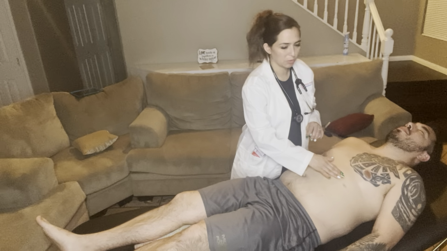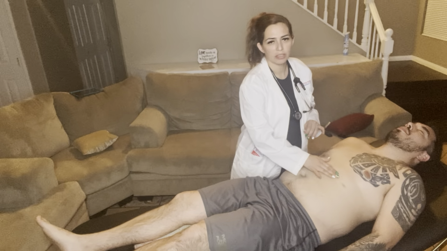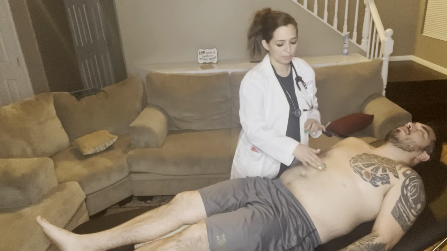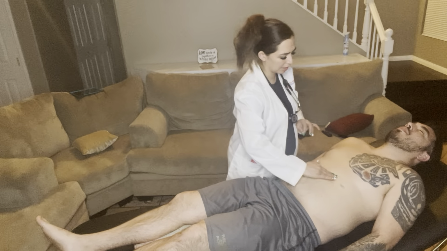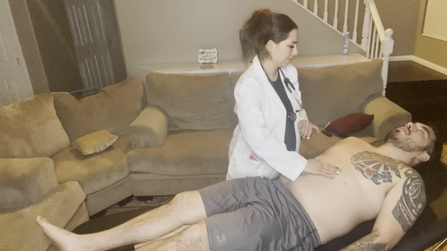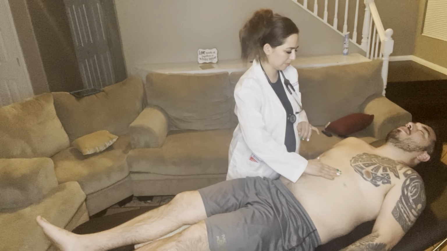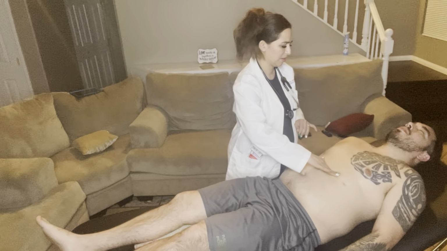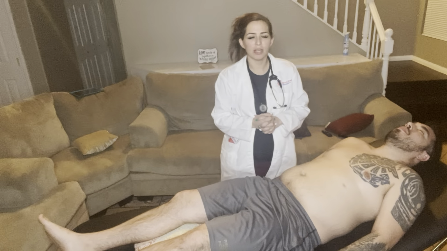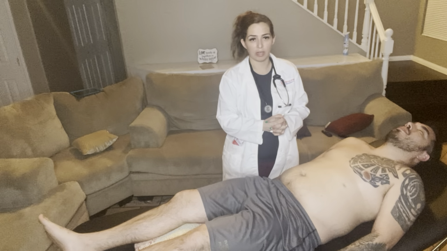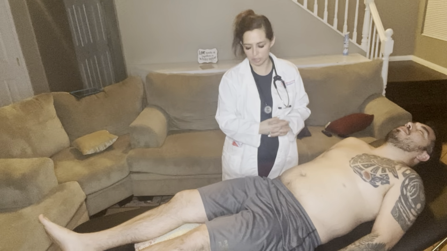So I'm going to move over to the left side to palpate the spleen as well at inspiration. If I can have you take a deep breath and let out, and again, take a deep breath and let go. Good. All right. So no enlargement noted. Once I'm done with this, I'm going to have my patient sit up.